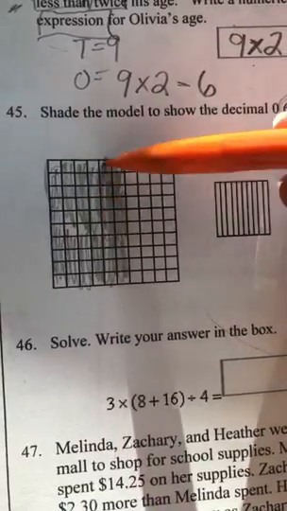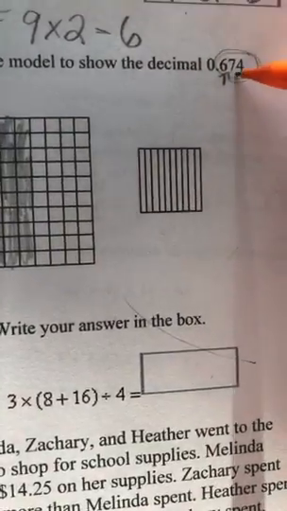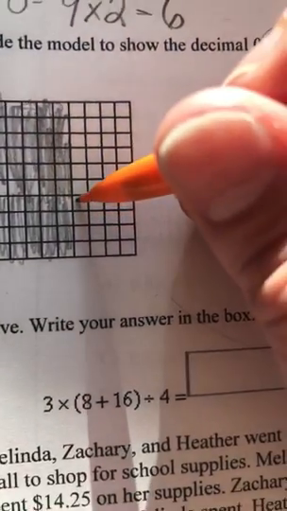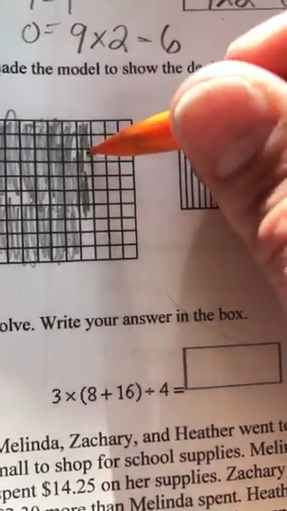And then I'm going to go to my hundredths place. I'm going to have 7 in the hundredths, so that means 7 of the little 1 cubes. 1, 2, 3, 4, 5, 6, 7.